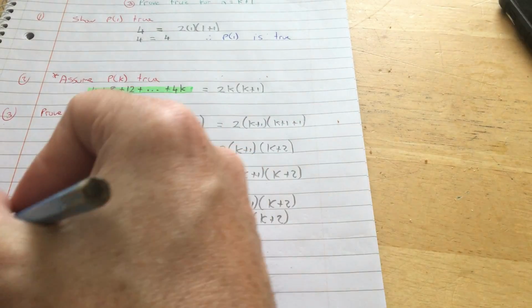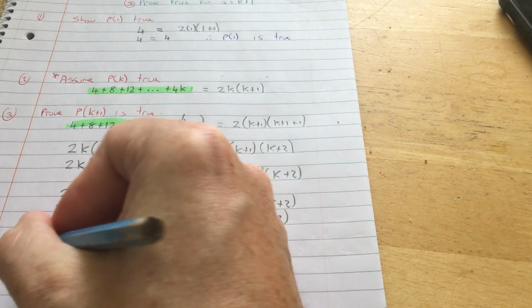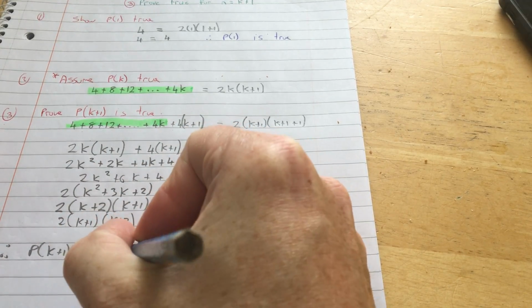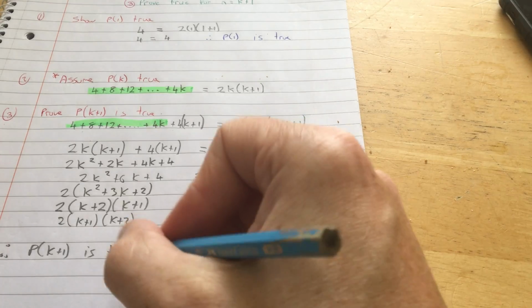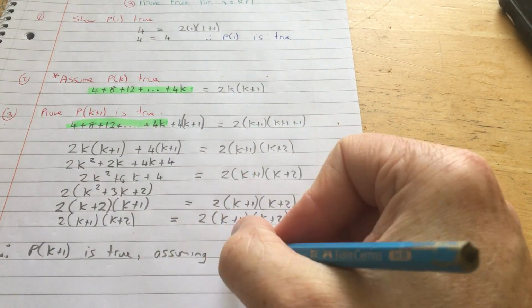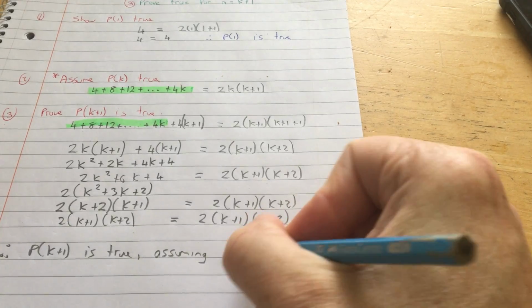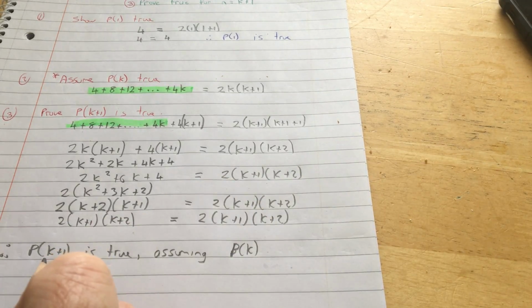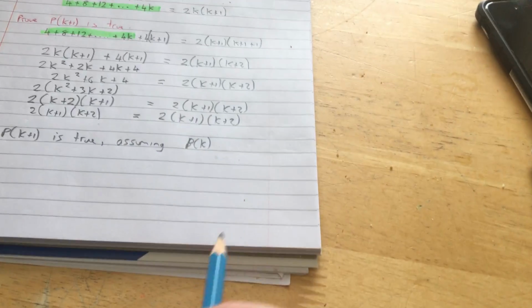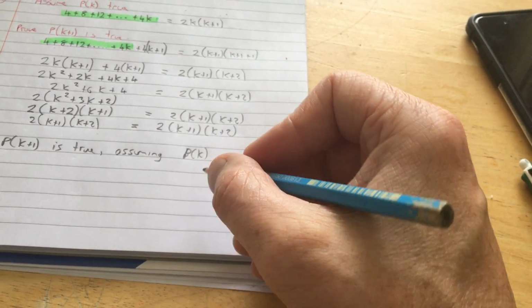So, and this is how you finish it off. Therefore, P of k plus 1 is true, assuming P of k is true. So in other words, the proposition is true for k plus 1, assuming that P of k is true.